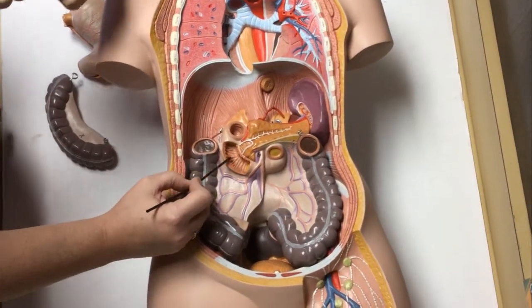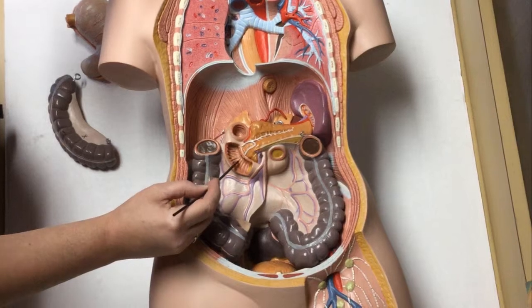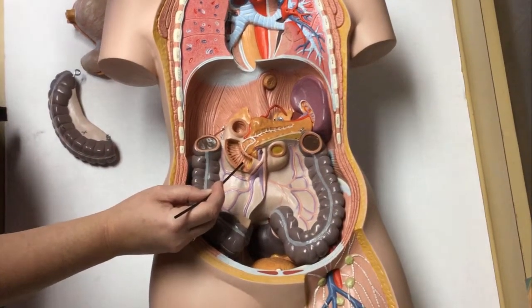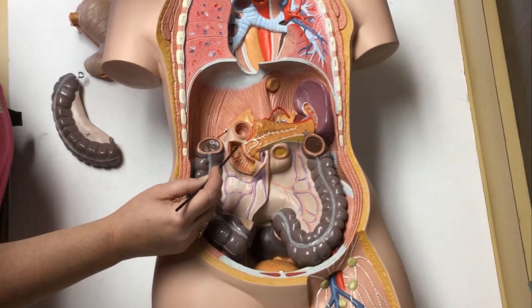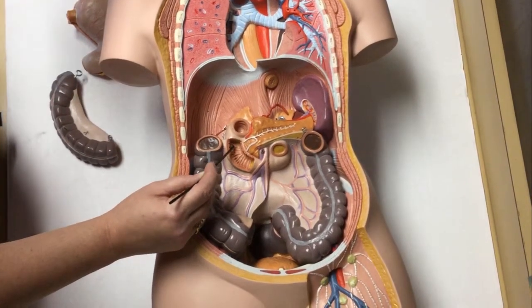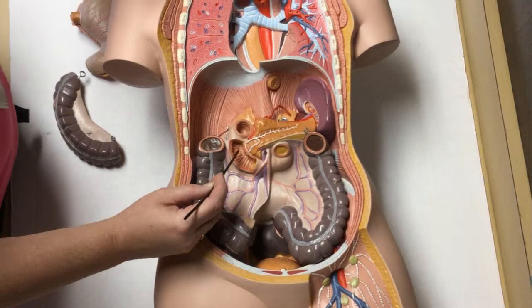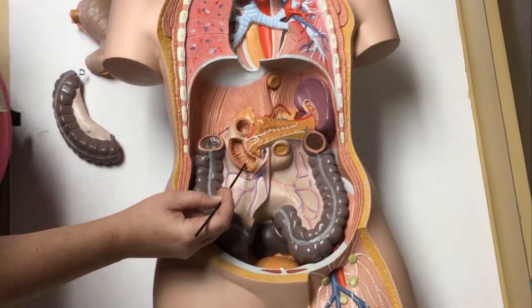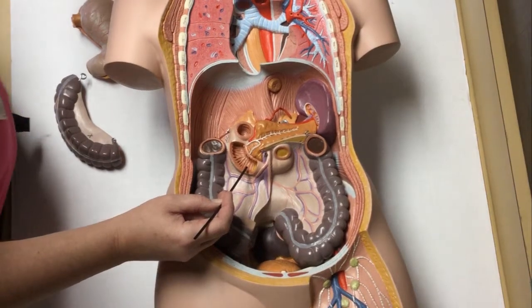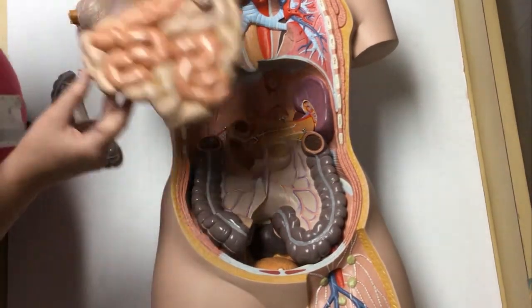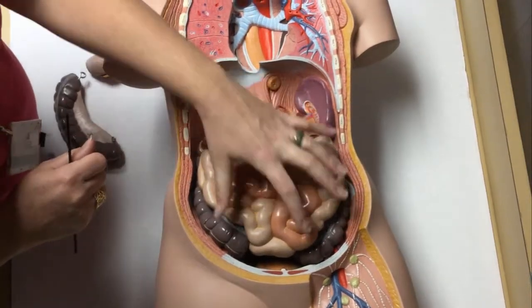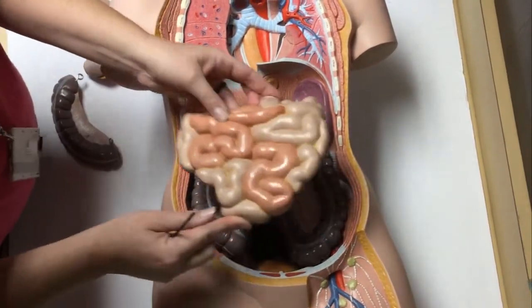It has been sectioned open so that you can see the circular folds, which are located on the inside. The circular folds are arranged in a spiral formation, so that way the food is not only being squeezed through the small intestine, but it's being churned and twisted the entire way so that all of it comes in contact with the wall of the small intestine for absorption. So you have the duodenum, jejunum in the middle, and the ileum is the last portion.